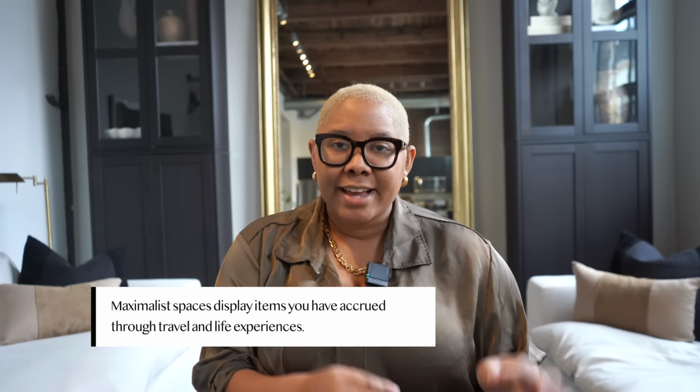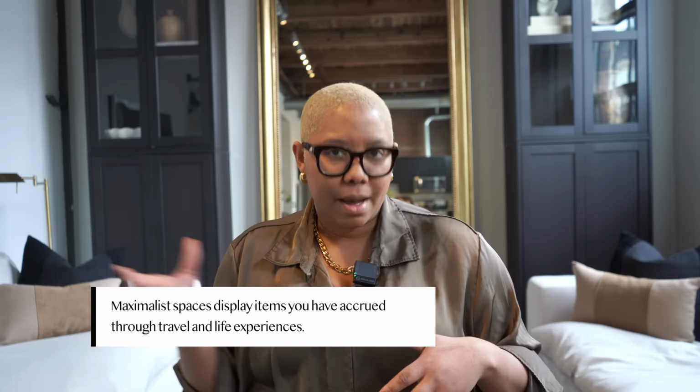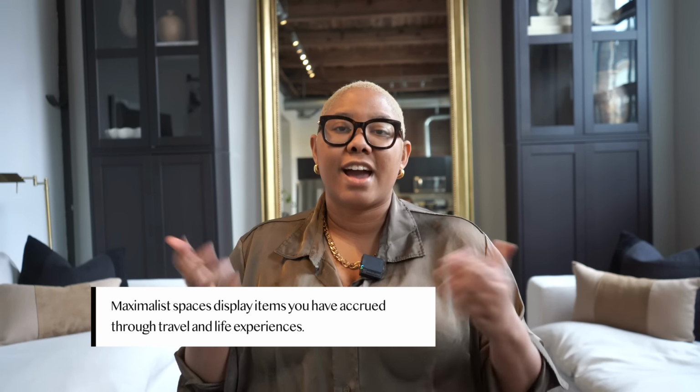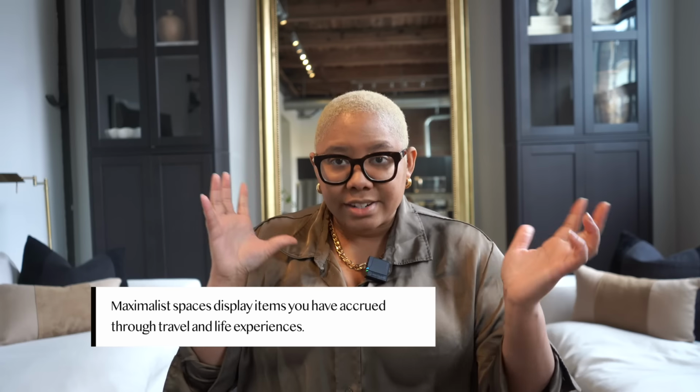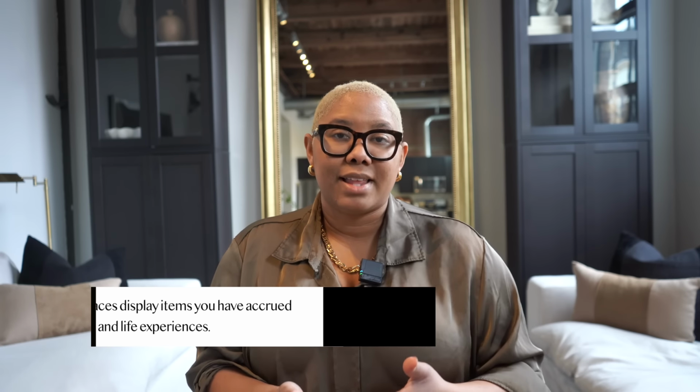So again, maximalism gets a bad rap. You're like, oh, that person's a hoarder, but it's actually kind of the opposite, right? This person is sophisticated. They've traveled, they've acquired things, and they're putting them all on display. That's a different perspective on maximalism. But it does require a lot of intention, because there's a very fine line between looking like you're on the show Hoarders and having things that are laid out beautifully.